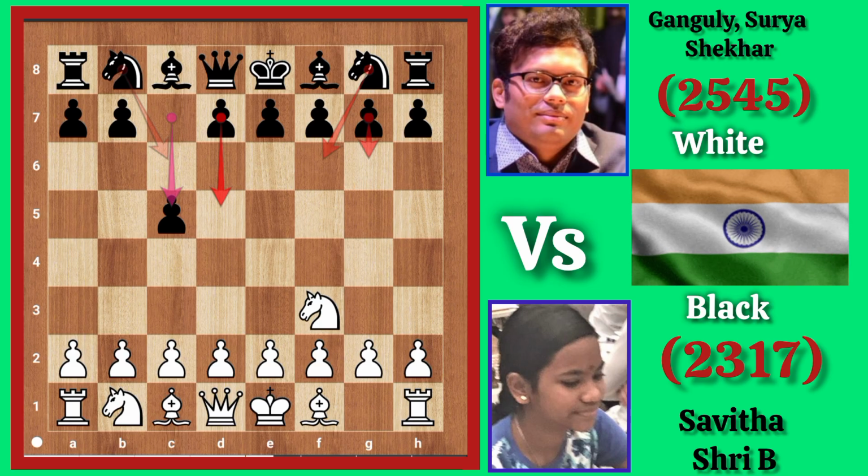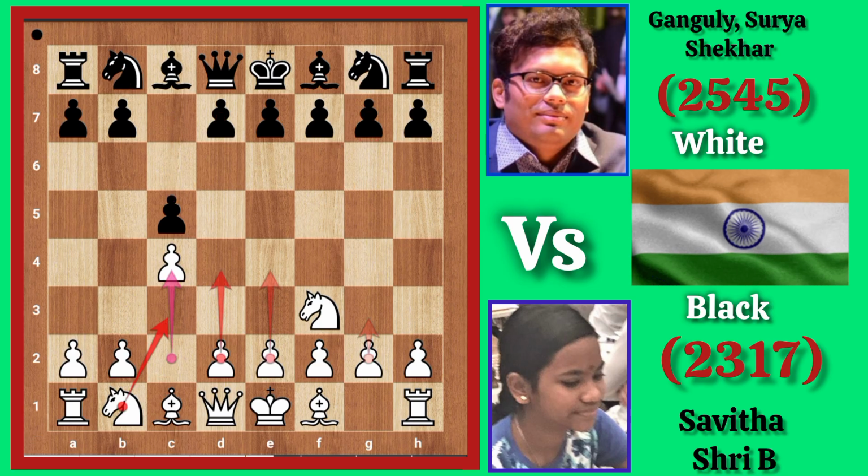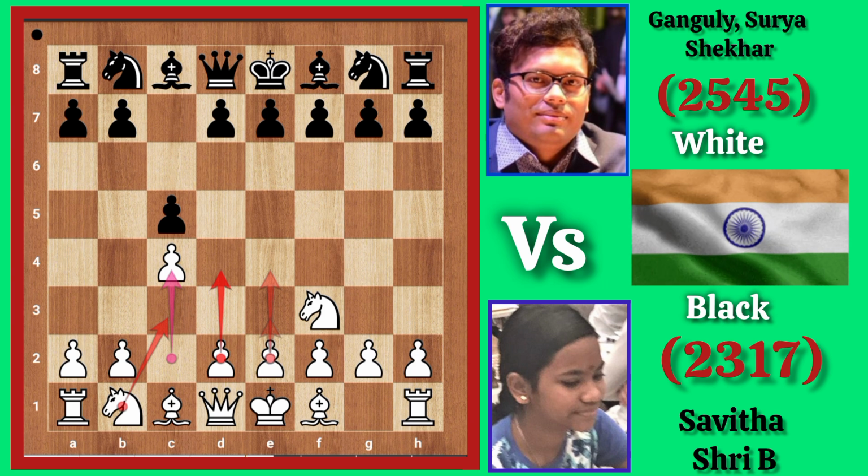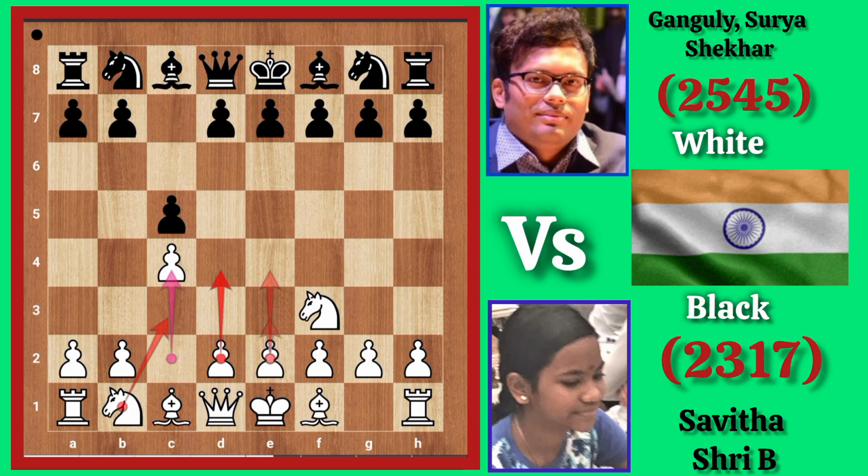2. c4. White commits to the symmetrical English. Ganguly builds a barrier against a quick d5 push by Black and signals a long, strategic maneuvering game. Lichess notes 2. e4 as a sharper theoretical alternative, forcing an immediate open center, but 2. c4 is a deeply classical choice.